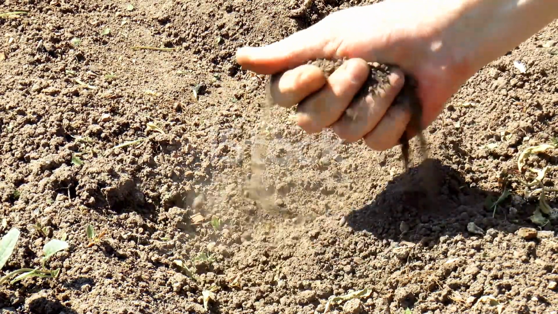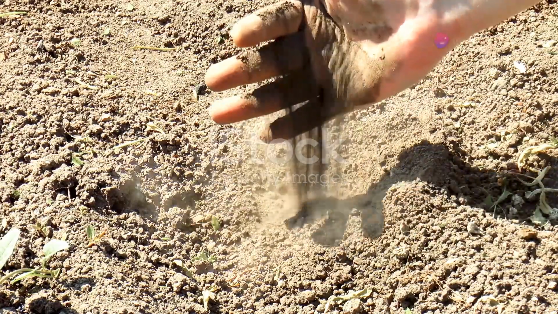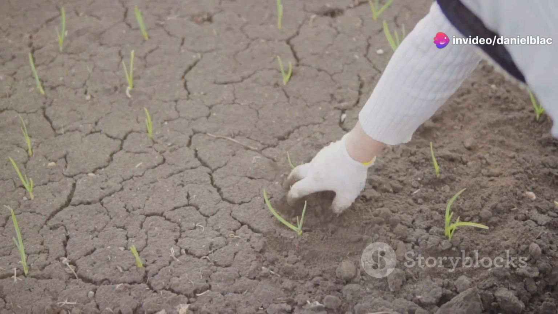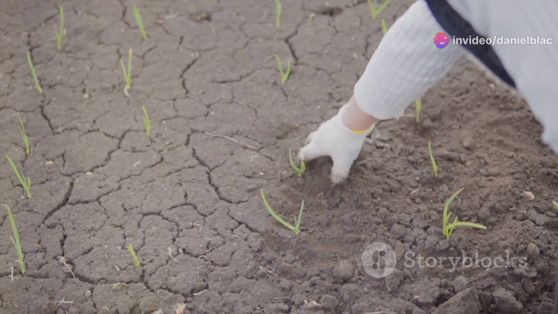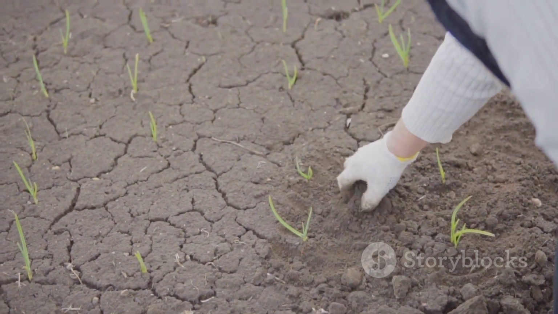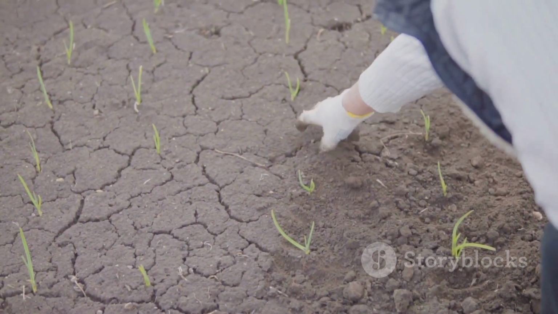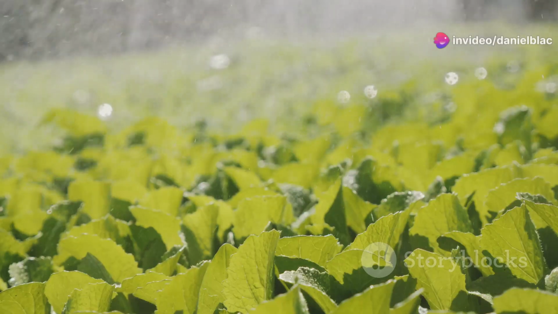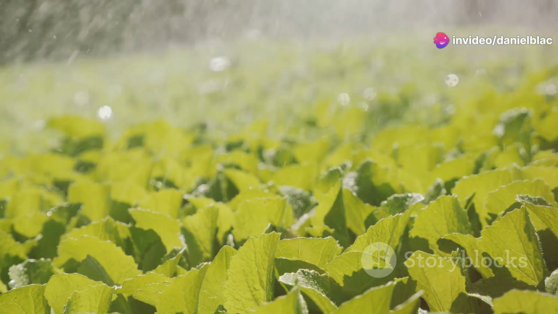Understanding how water behaves in the soil and how plants access this vital resource is fundamental to successful agriculture and environmental stewardship. Farmers and gardeners must monitor soil moisture levels to ensure that plants receive the right amount of water. Too little water can lead to wilting and poor growth, while too much water can cause root rot and other issues.